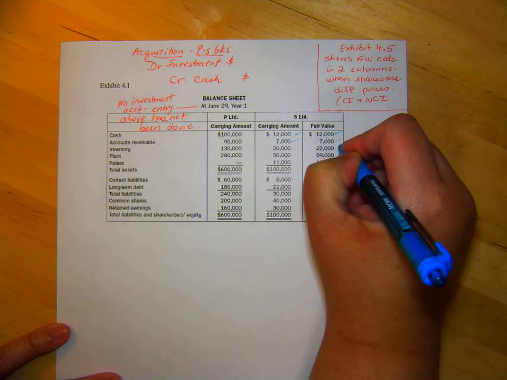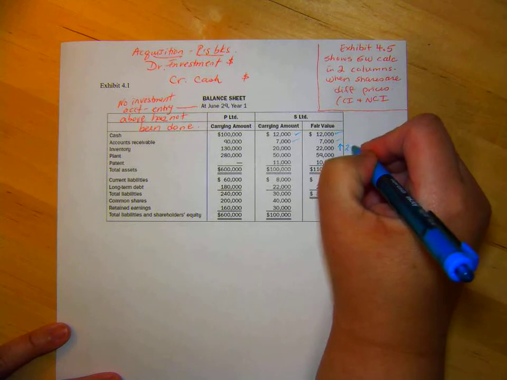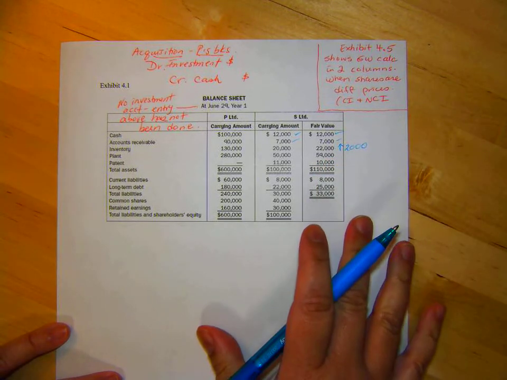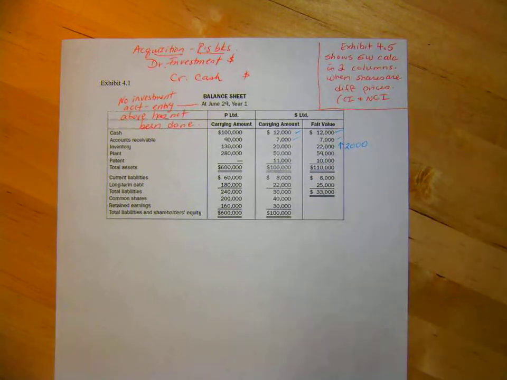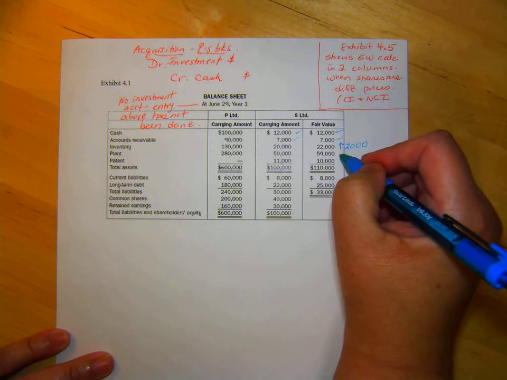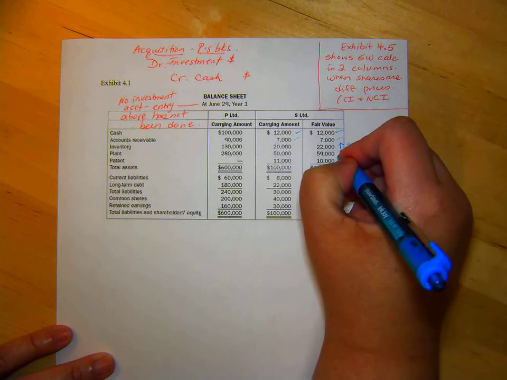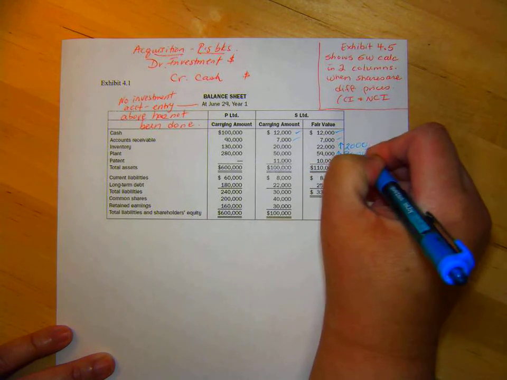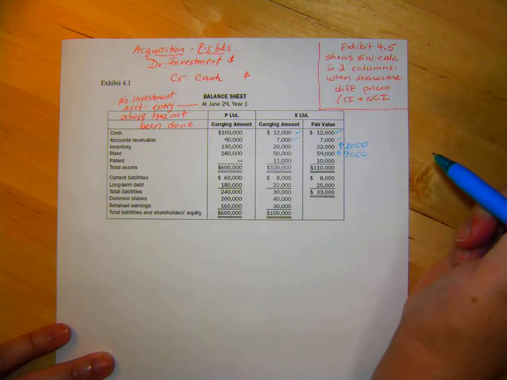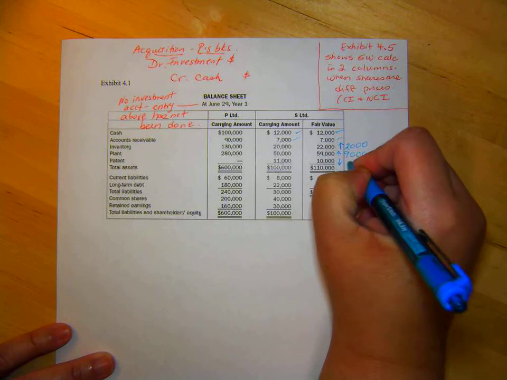Inventory actually went up by 2,000. Now, you don't have to do this, you guys. I'm just showing one way you can do your work, but you can do it lots of different ways. Okay, what happened to the plant? It went up by 9,000. It went from 50 to 59. And the patent went down by 1,000.